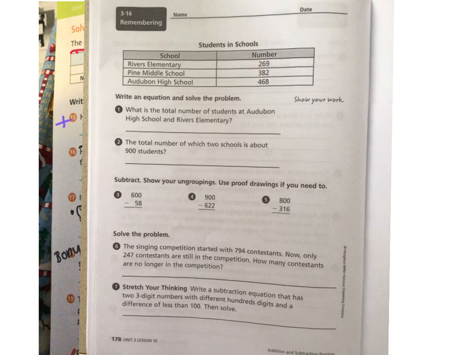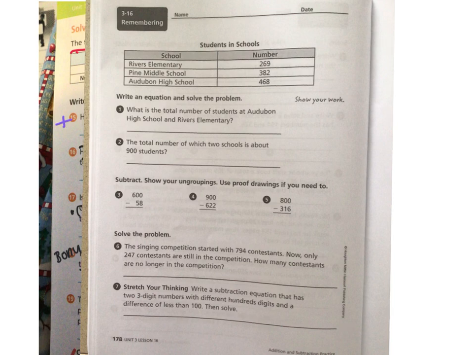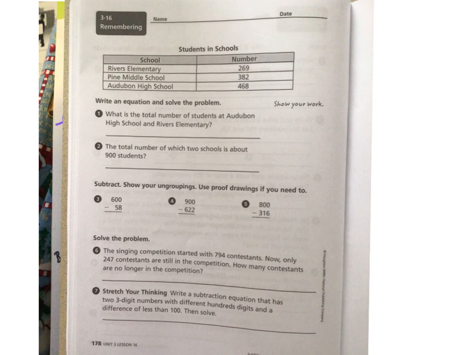All right, this looks very familiar, doesn't it? Because it's the same kind of thing we just did. That's why it's on the remembering side. So we have some schools, and then we have some numbers of students in each school. So you're going to answer 2 questions that have to do with the chart. All right, here we go.